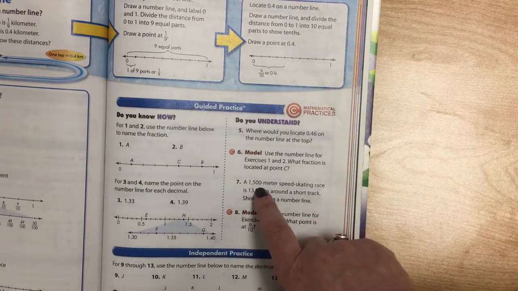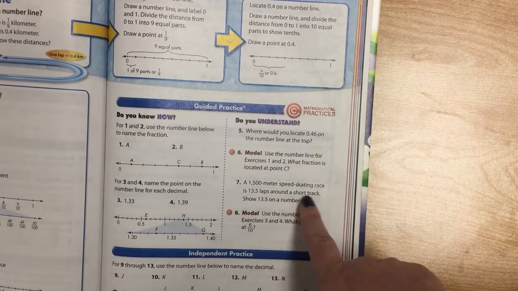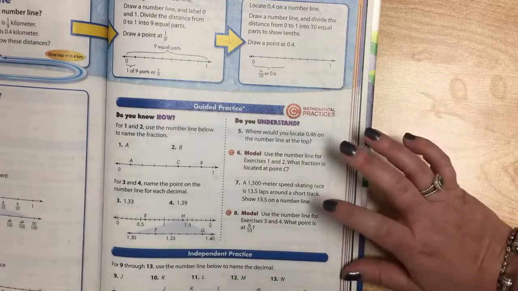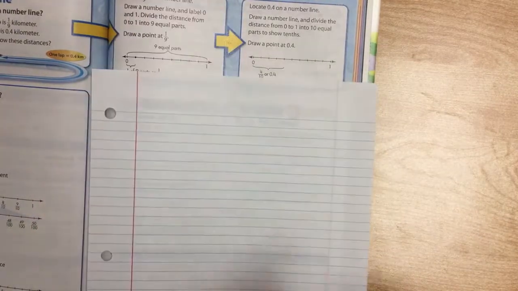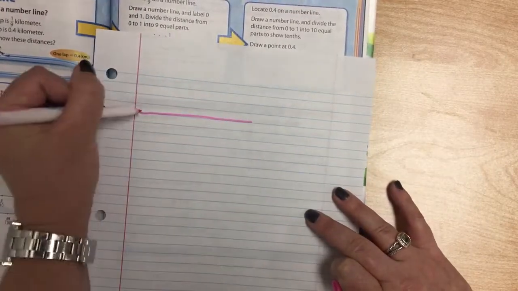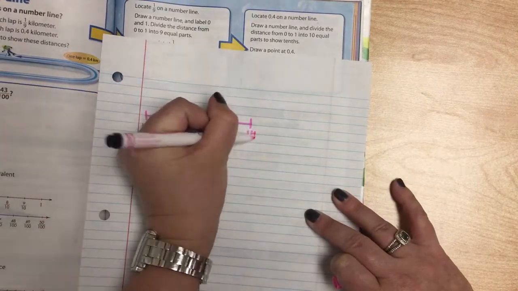A 1,500 meter speed skating race is 13.5 laps around a short track. Show 13.5 on a number line. This is a very simple thing to draw. All you need to do is make a line. Doesn't even have to be that long. I'll put 13 and 14.